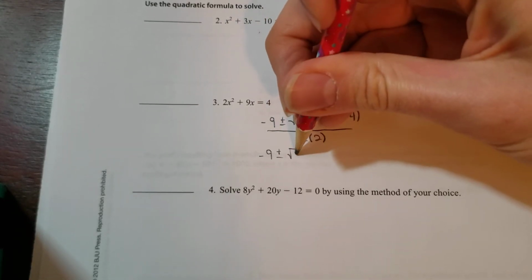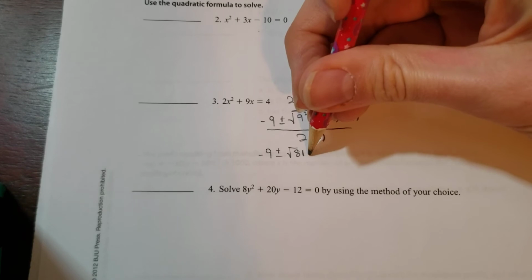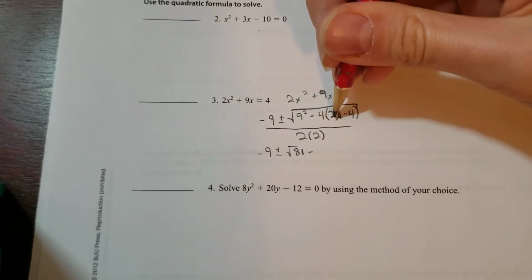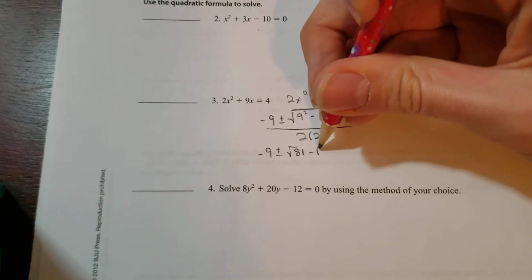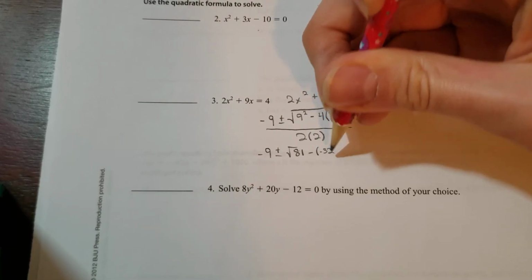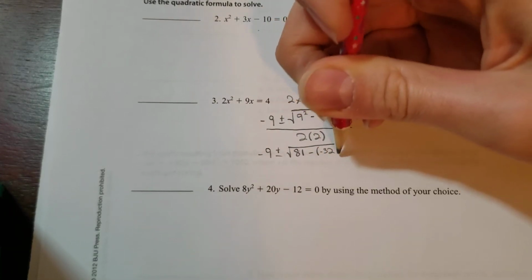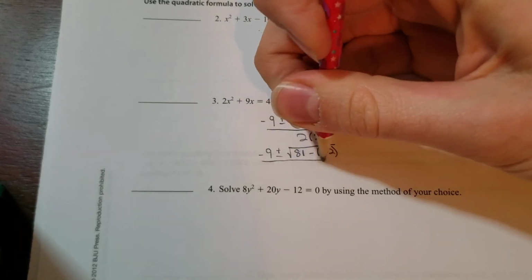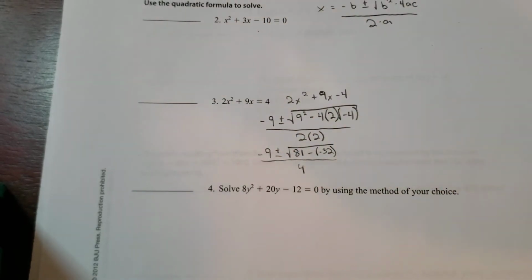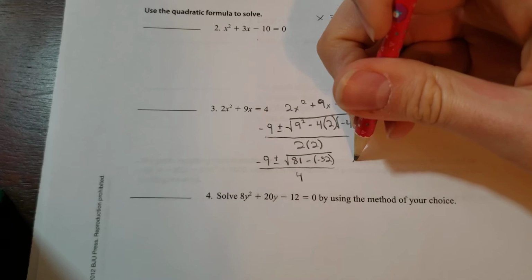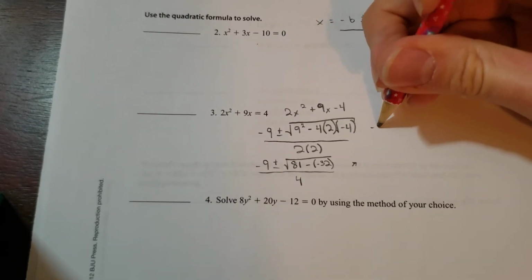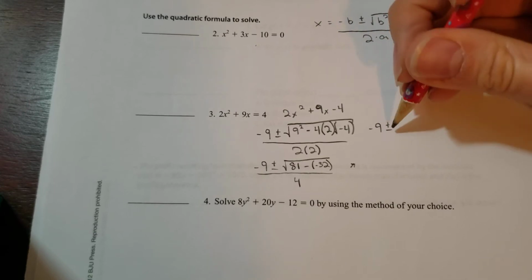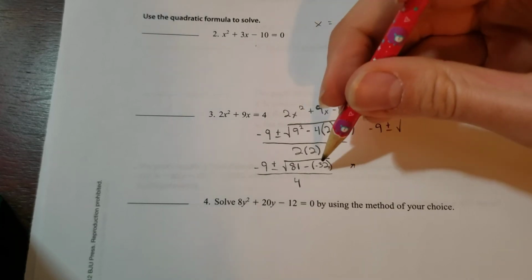Okay, so 9 squared is 81 minus 4 times 2 is 8. 8 times negative 4 is negative 32. Negative 32. All divided by 4. This is going to be pretty. Okay, I'm going to come up here. 9 plus or minus square root.